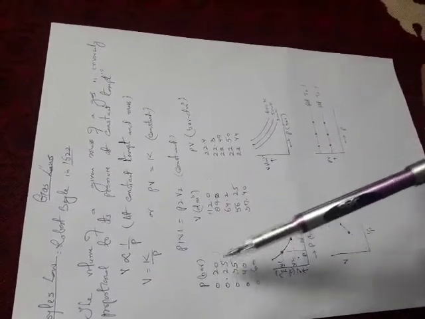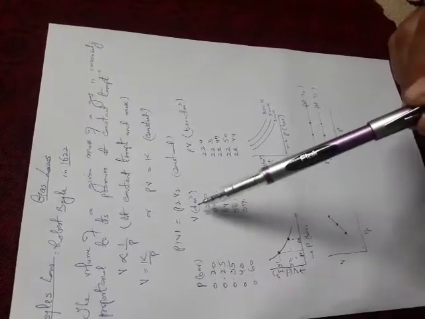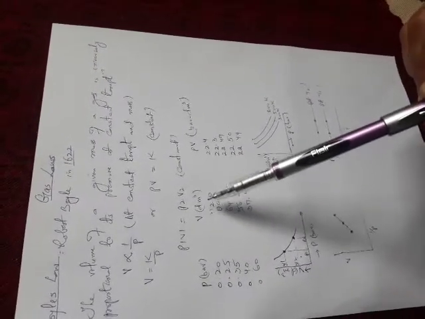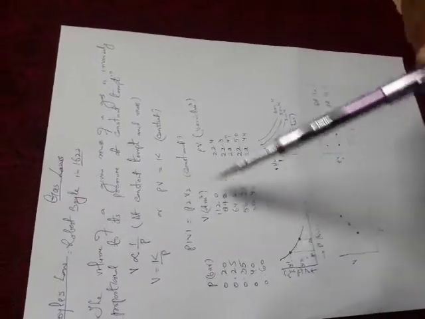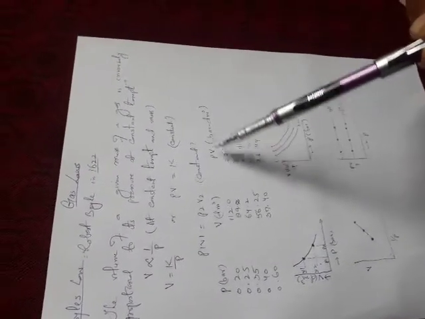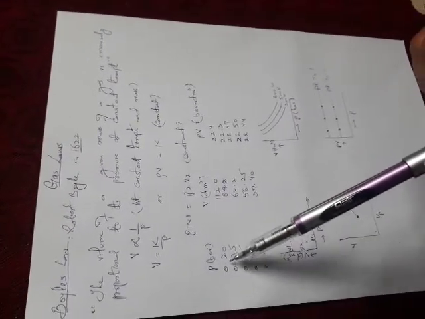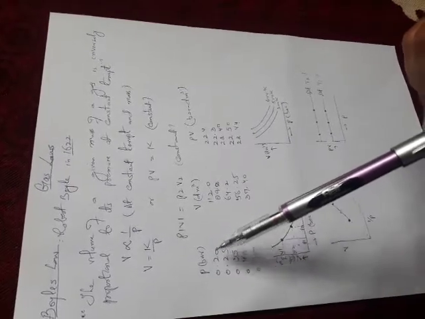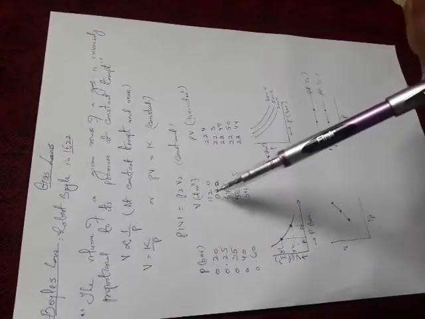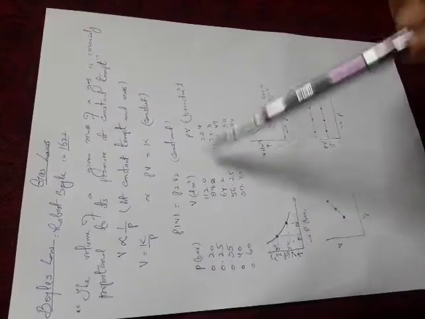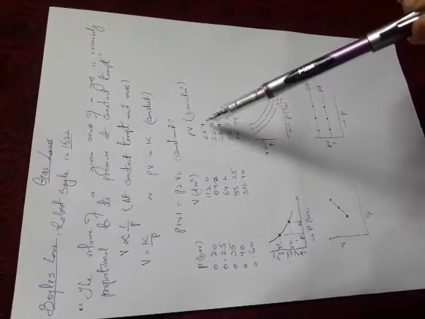You can see that this is the pressure in bars, this is the volume in decimeter cube, and this is the product of pressure and volume. When the pressure is 0.20 bars, the volume is 112.0, and the product of the two is 22.4.